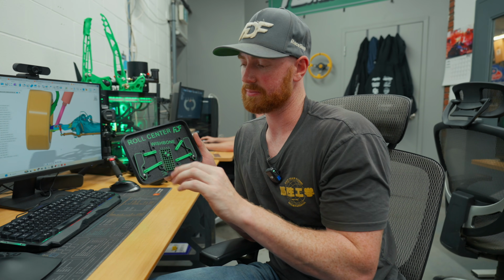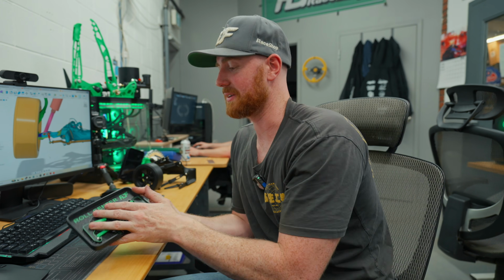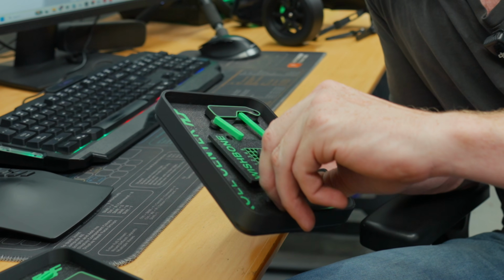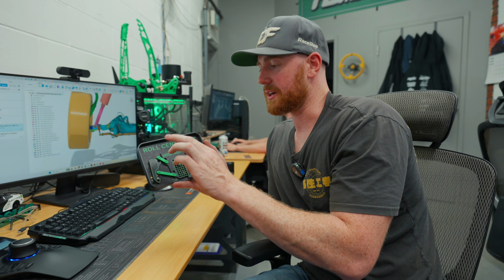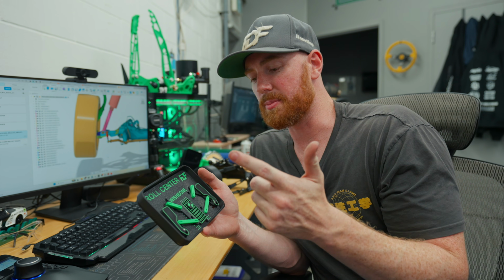I still have the arms in this position, but I'm going to put the arms back the way they were, so that the scenario looks bad. Okay, we're back to the worst case scenario. The only things that we can do now are spring rates and sway bar.